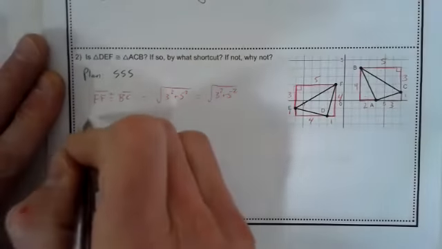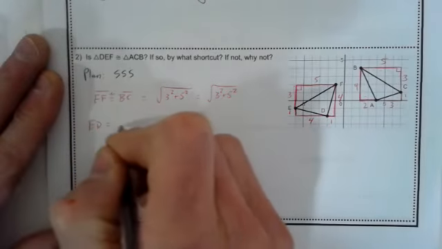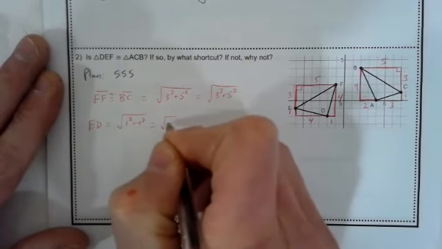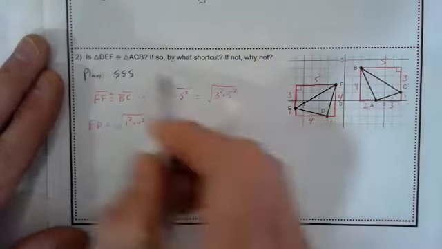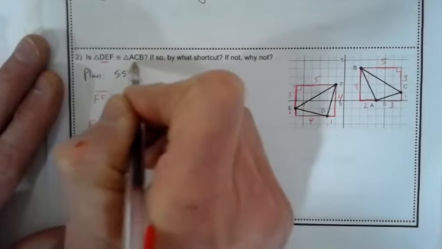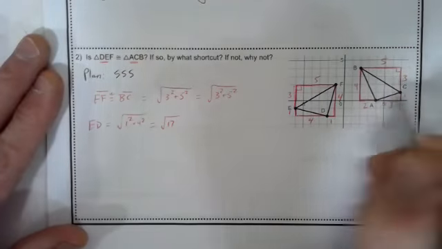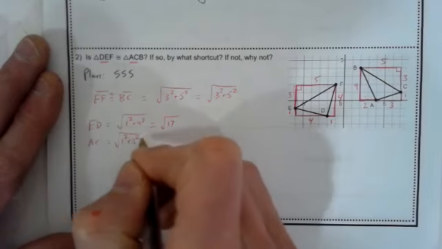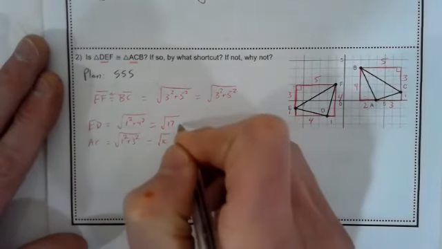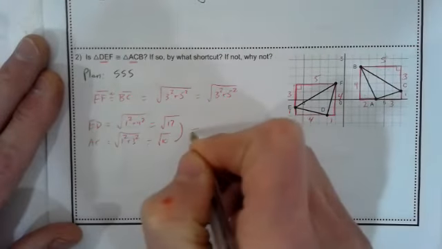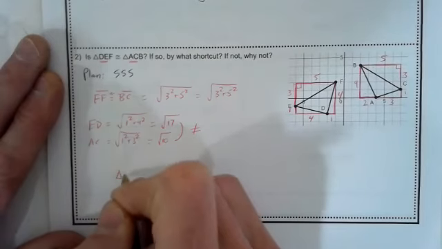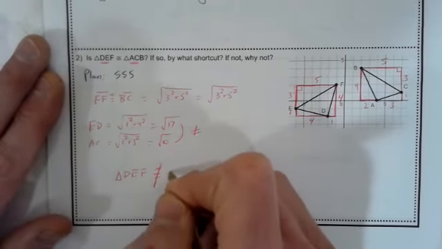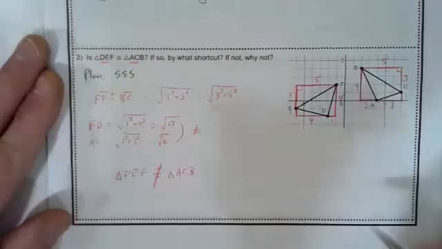So let's go ahead. So then we'll say ED is equal to the square root of 1 squared plus 4 squared, which is equal to the square root of 17. And then what corresponds to ED? Well, AC. So AC is here, and that's a 3 by 1. Is equal to the square root of 1 squared plus 3 squared, which is equal to the square root of 10. Now these 2 are not equal to each other. Therefore, triangle DEF is not congruent to triangle ACB.